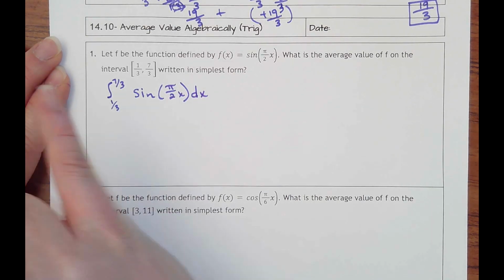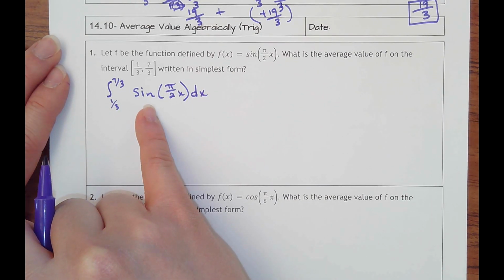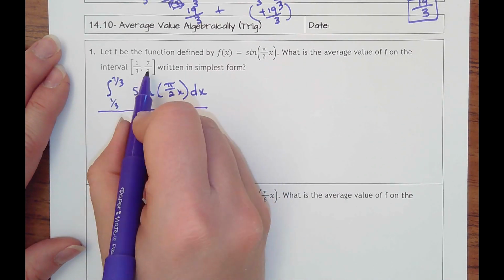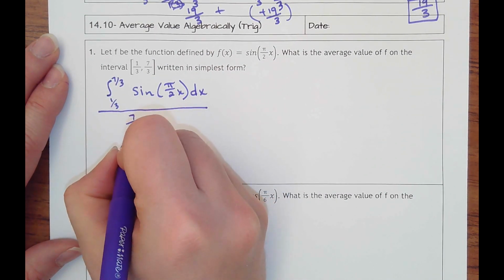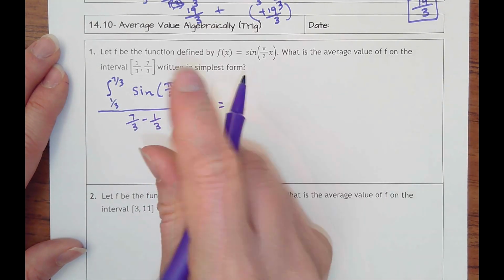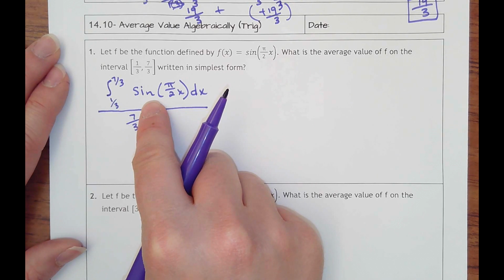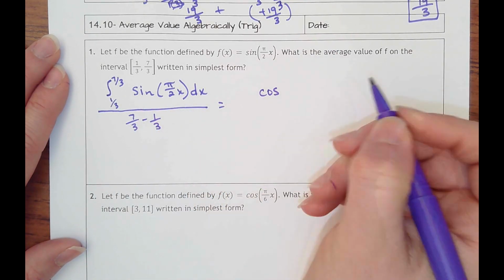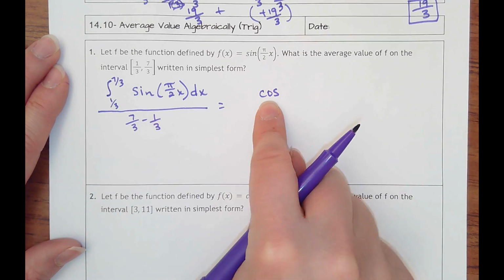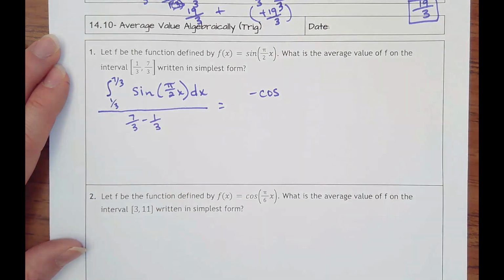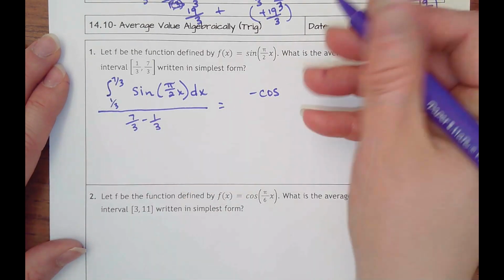Okay, so I have to take the antiderivative of this, and actually before I forget, I better put that I'm finding the average value, so I need to subtract 7/3 minus 1/3. I cannot forget to divide. Okay, but I'm going to take the antiderivative of sine. I always know it's the opposite, so I know it's cosine. Then I have to ask myself, what's the derivative of cosine? Negative sine, but I don't want it to be negative, so I'll have to put a negative cosine. That's the way I do it. I still get confused with what's what.